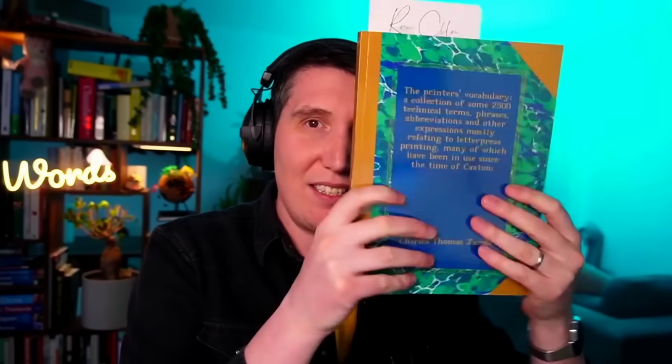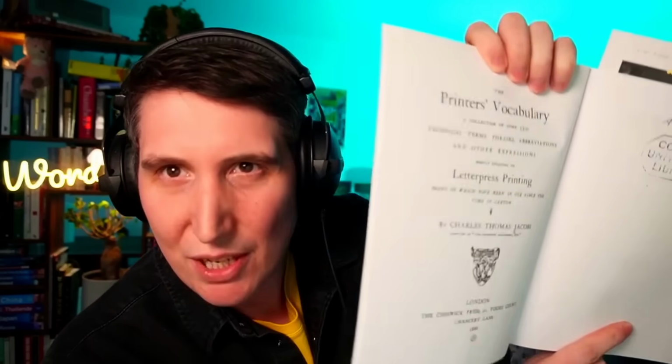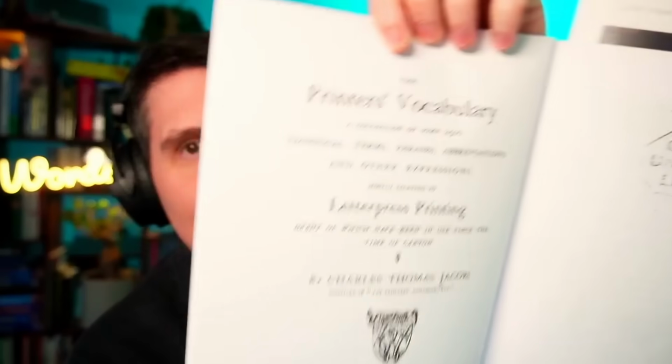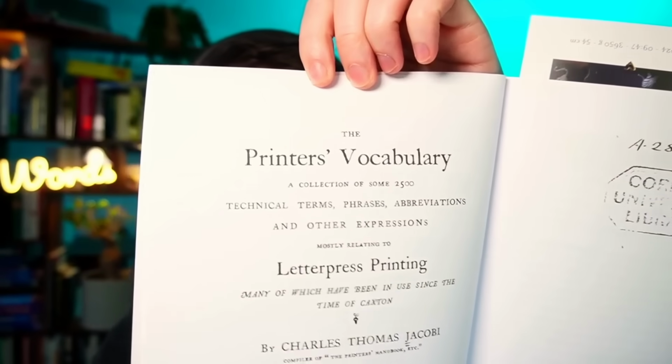Actually, I've got this, haven't I, Jess? Sorry, if I can just show it. For the benefit of the tape, I'm showing what is called The Printer's Vocabulary by Charles Thomas Jacobi. And it is from 1888. And it is just a big list of printers' terms. Well, it has a couple of the ones that you've already mentioned. It's got the printer's devil in here. It's got the hell box.